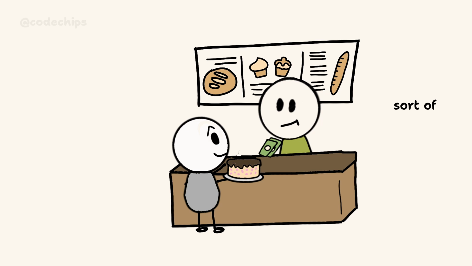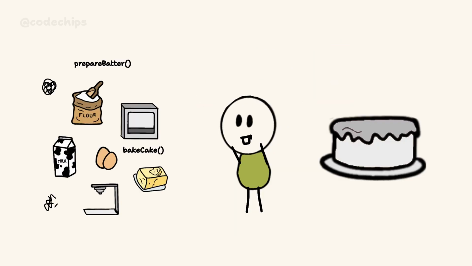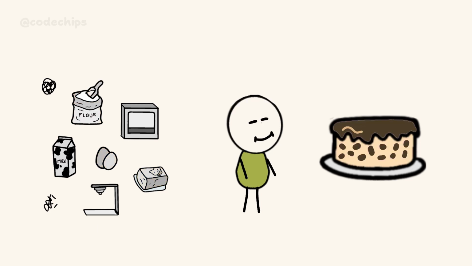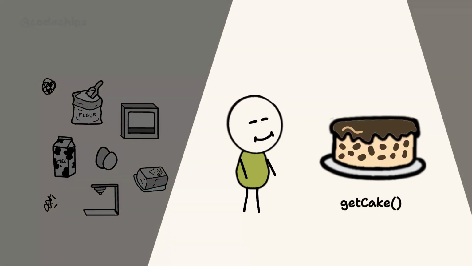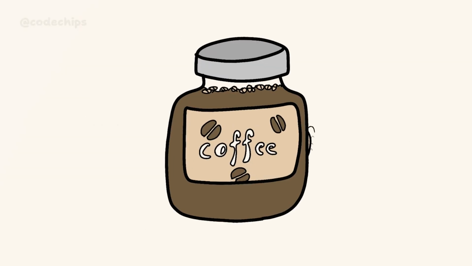Sort of. This is where abstraction comes into play. People don't need all the messy details. Just show them what matters. And cake matters. Period. Like how nobody asks what's really inside instant coffee.